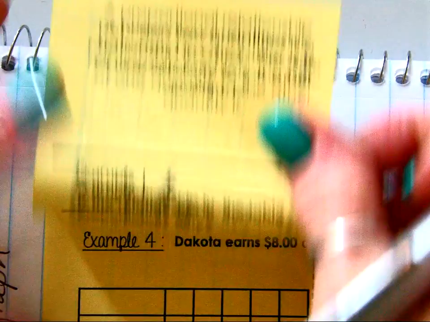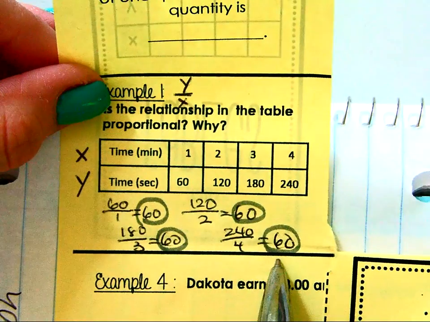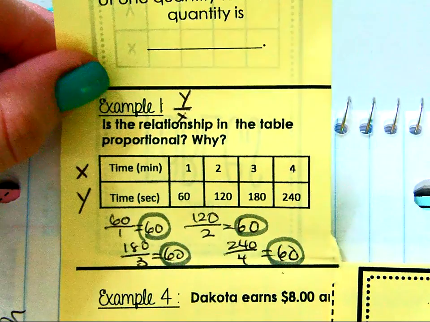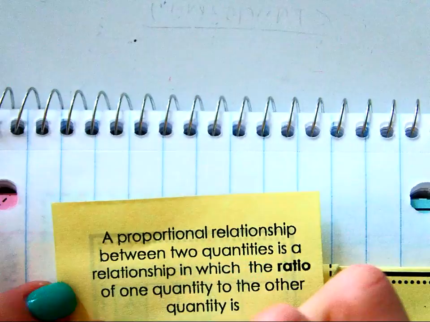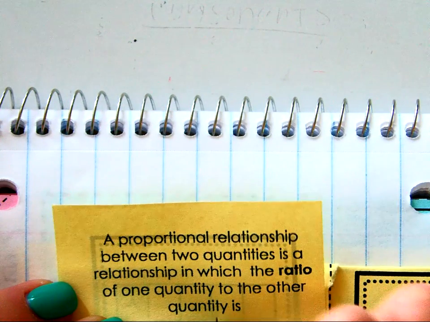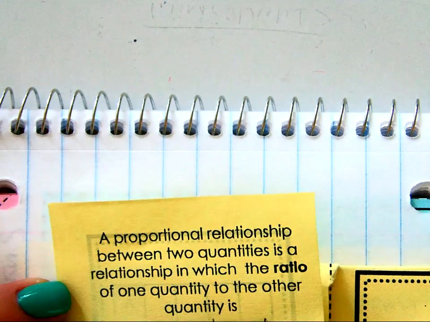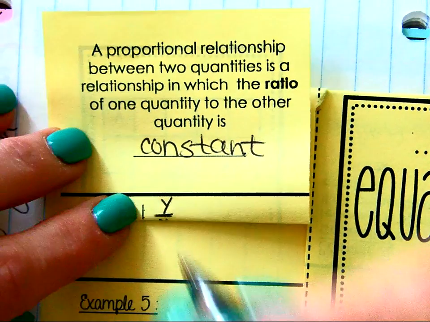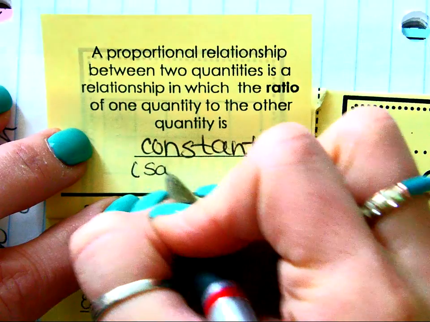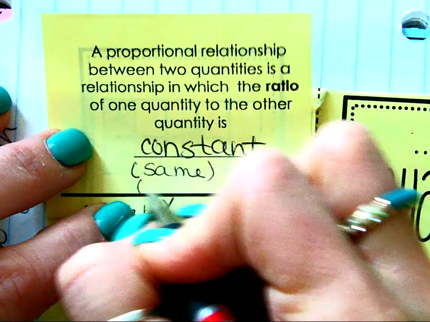I know you probably want to say when it's the same. But in 7th grade, remember, it's the year of fancy words, right? So when that ratio is constant, that's when you say, yup, it's a proportional relationship. So underneath constant, let's just put maybe when they're all equal.